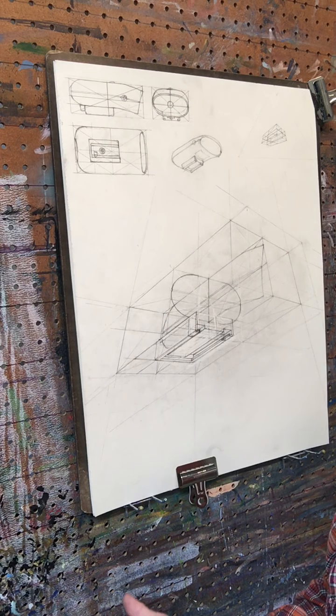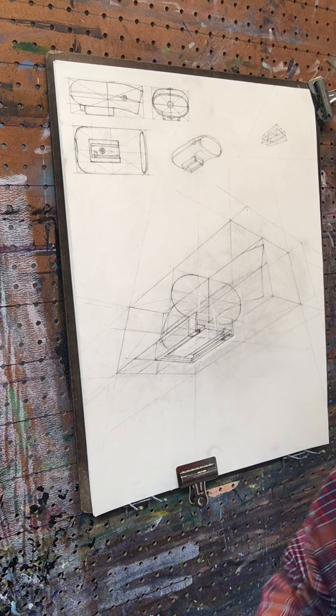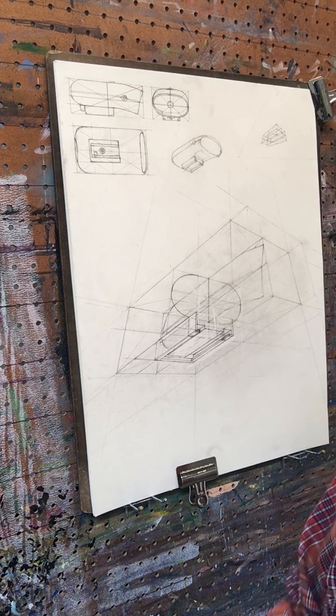But I don't think that you sitting here watching me draw all that stuff is what you need at this point. I think you need the general principles to get you going on that. All right, so that's what we're going to do.